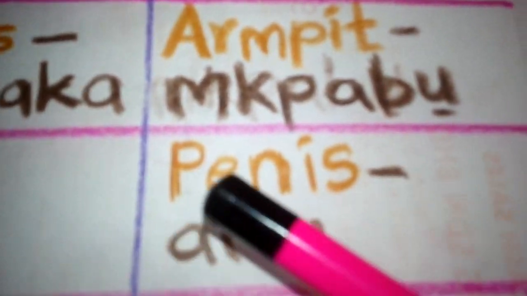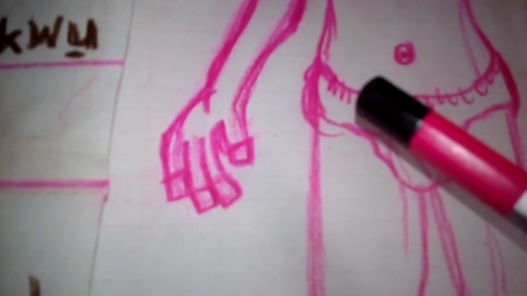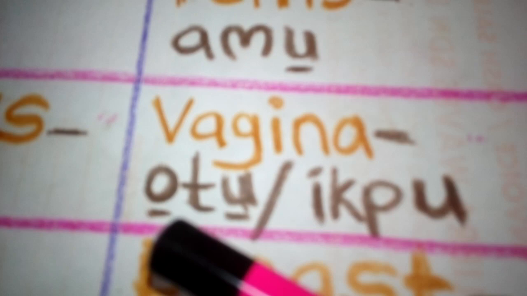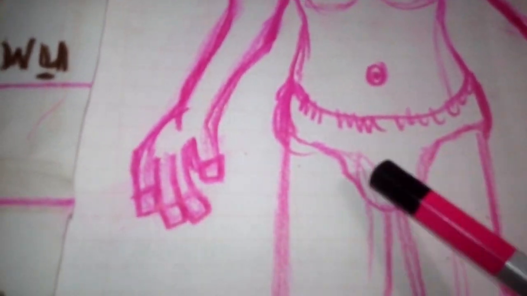Mbaabo. Penis. Penis is the male stuff, here. For the male, in Igbo penis is amo. For the female, vagina we call otto or ibu. Vagina is for the female stuff inside here.